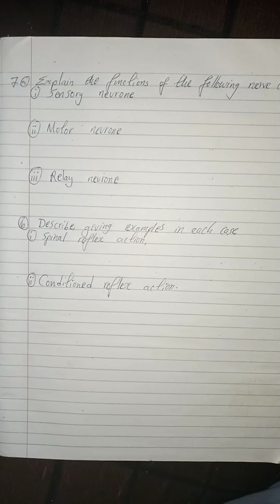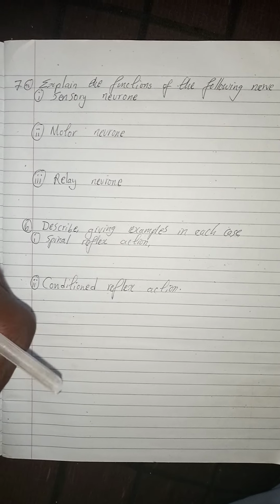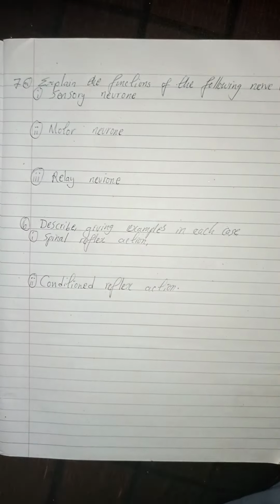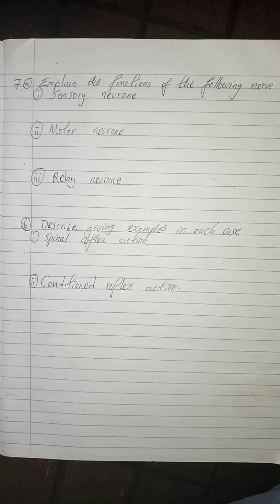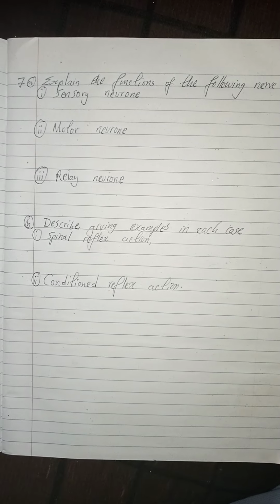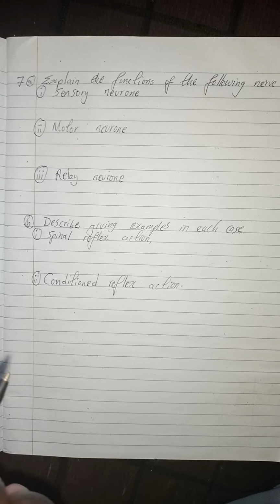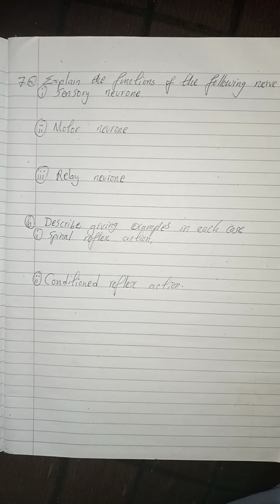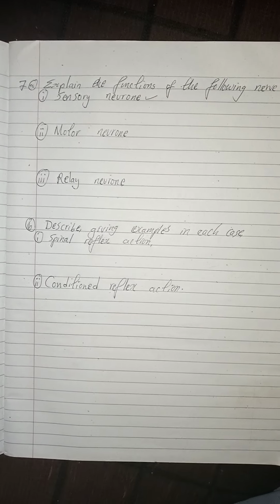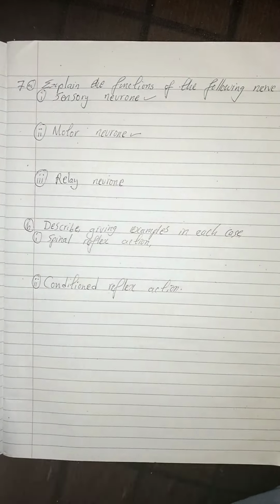So having our question here, explain the function of the following nerve cells. The sensory neuron, like I stated, receives the impulse from the receptor and takes it to the central nervous system. Did you get that one? I'll repeat it. The sensory neuron gets the impulse from the receptor to the central nervous system. We've explained its function.